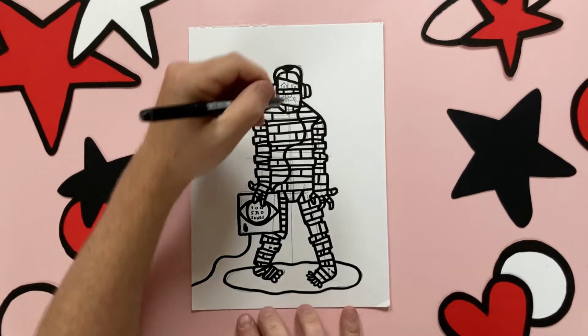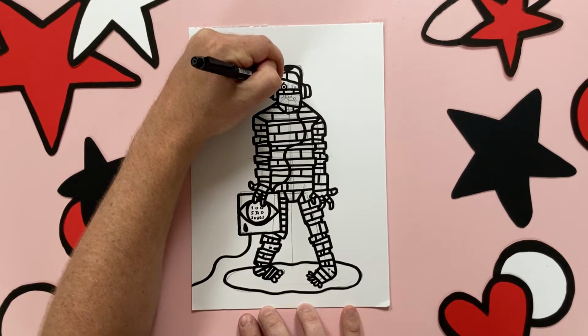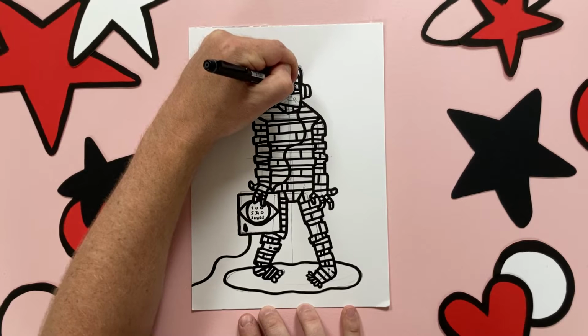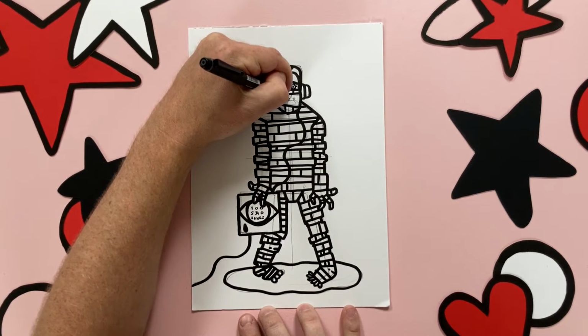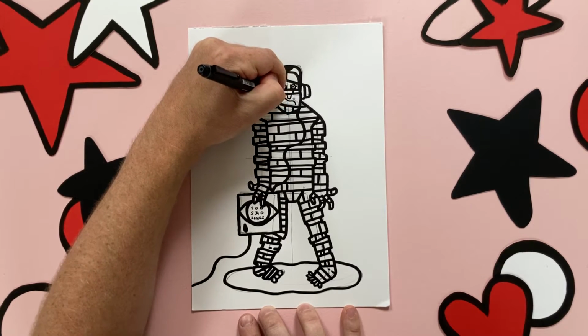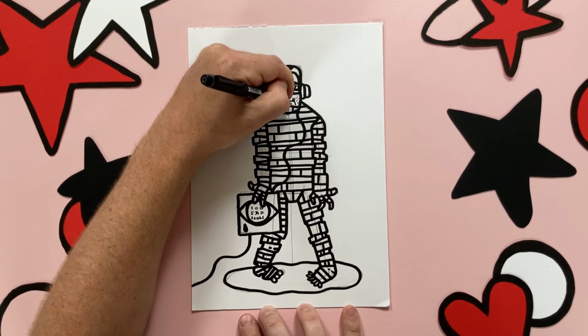Then we'll go to the face. I've got this thinner pen, it's a bit more detailed. The sad eyebrows upturned. And then a bit of a grumpy mouth there. Get a bit of stubble as well.